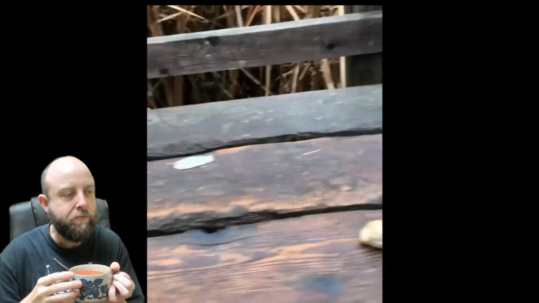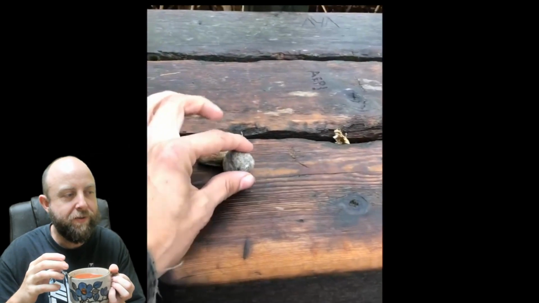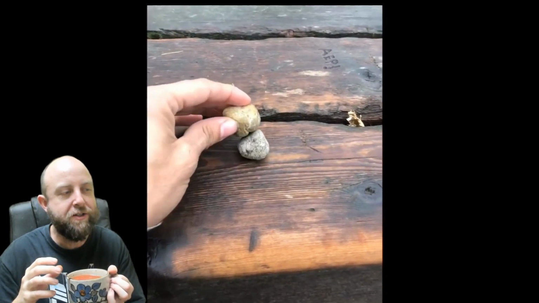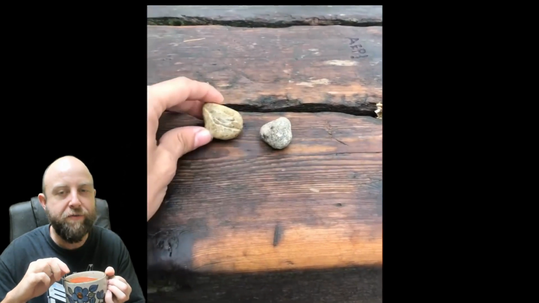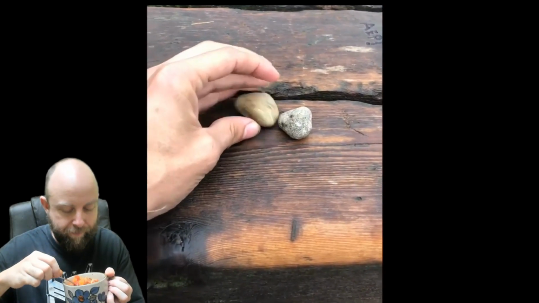What the fuck is that, man? It's funny, when he's balancing these rocks, they're bouncing away, like they're magnetically repelling each other. I was like, how often do you see rocks do that, right?